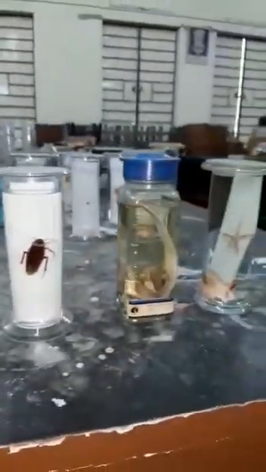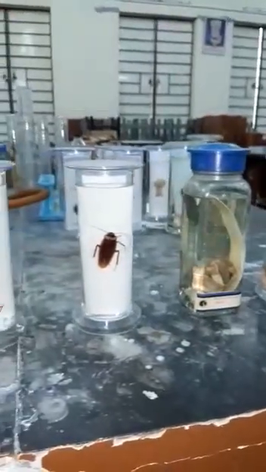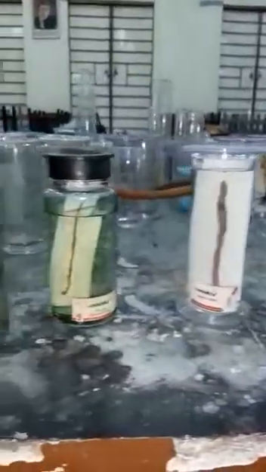So these are some specimens that I wanted to show you. You must be wondering how these specimens are preserved. Here we have a fluid called formaldehyde, which is an organic compound, a carbon compound, and formaldehyde is also called formalin, which is a mixture of formaldehyde with water.